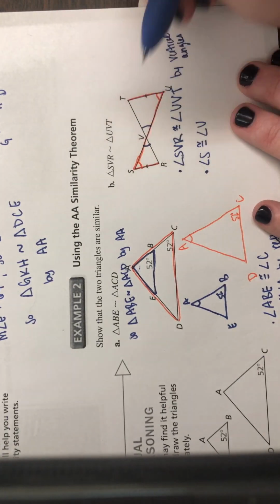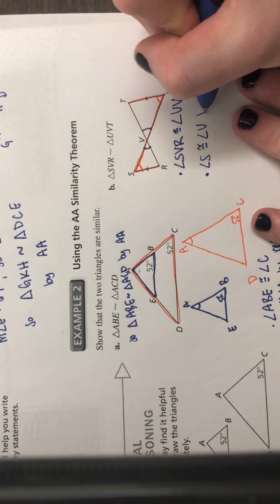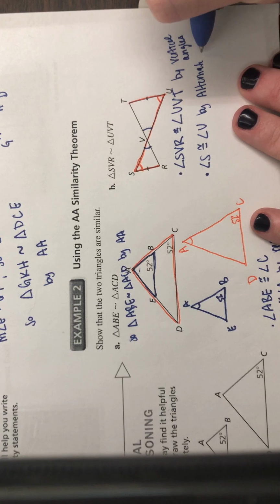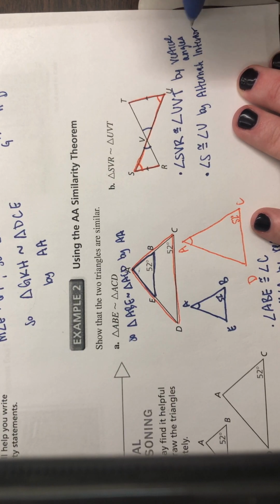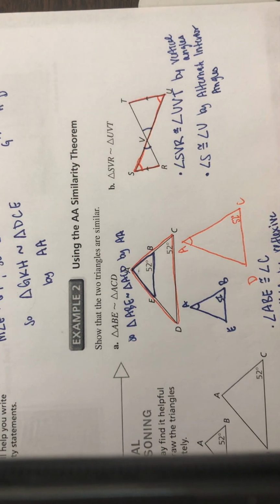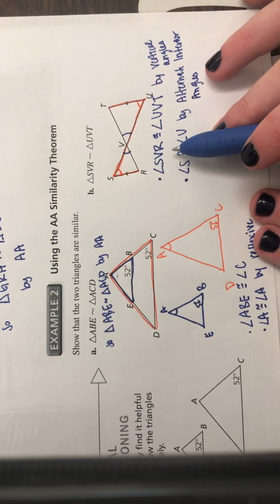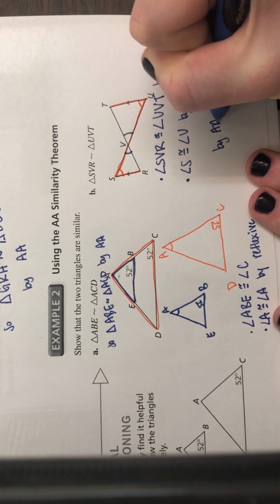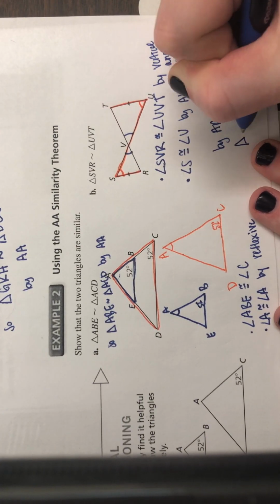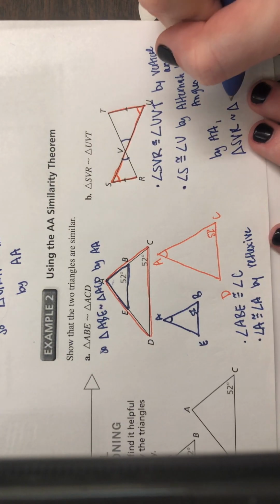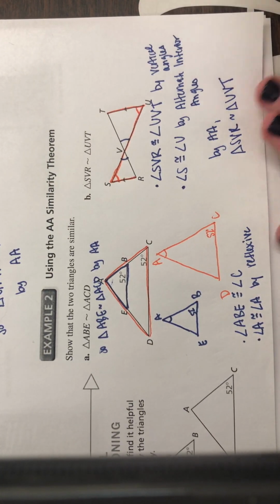Whenever I draw that Z, that is called alternate interior angles. So I have 2 angles congruent to one another. So by angle, angle, I have triangle SVR is similar to triangle UVT.